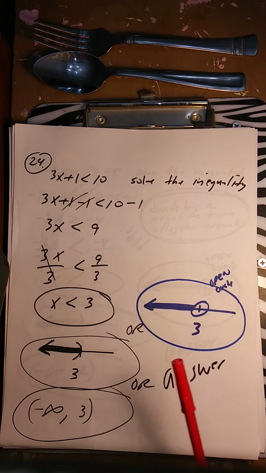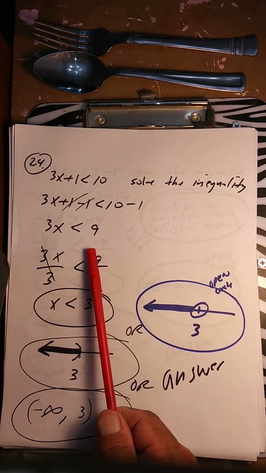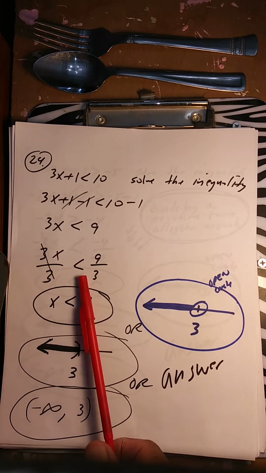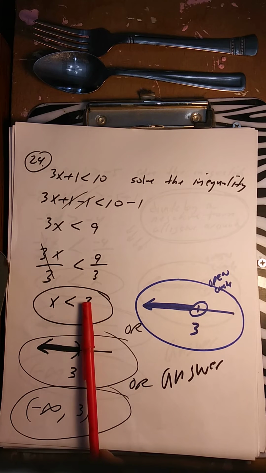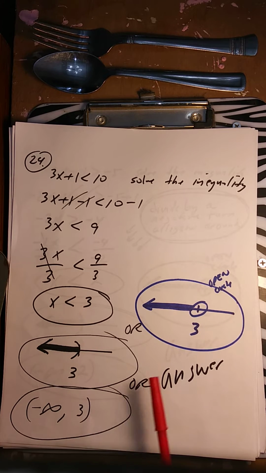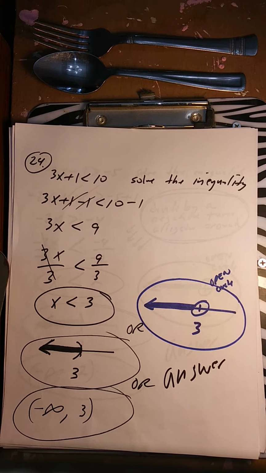Solve this inequality. All right, first thing I'm going to do is subtract 1 from both sides. So now I have 3x is less than 9. Now divide by 3. Okay, if you divide by a positive number, you don't change the inequality sign. Leave it alone. So now x is less than 3. This way, don't include it. Or from 3, don't include it, to negative infinity. Or open circle to the left. 4 ways to write the answer.